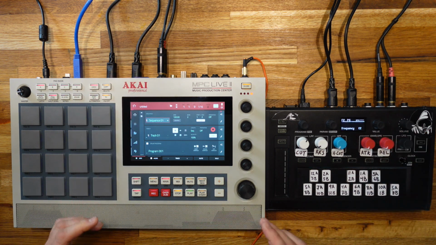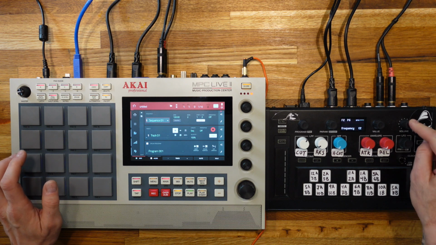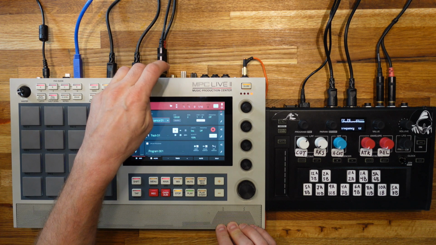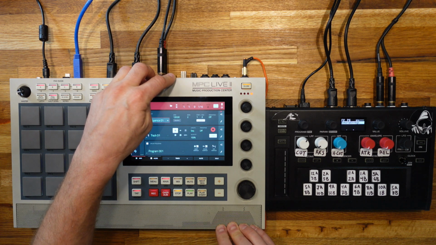Try and pay attention to your gain staging. So I always run hot coming out of the synth and then keep the preamp pretty low inside of the MPC to not add any extra noise that I might not need.